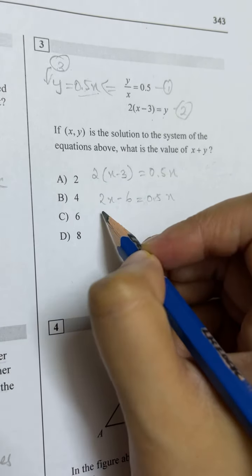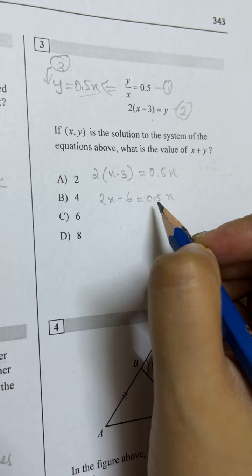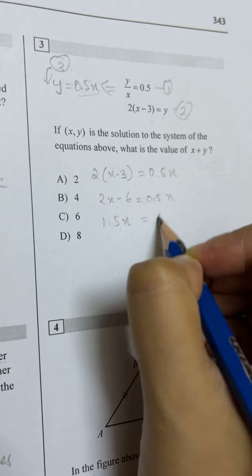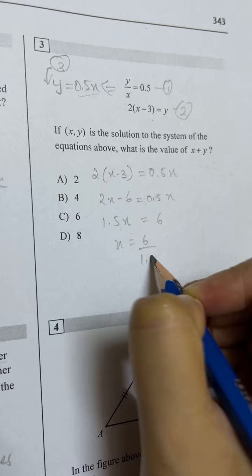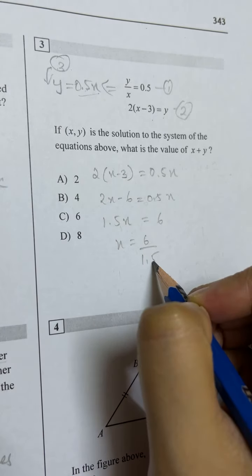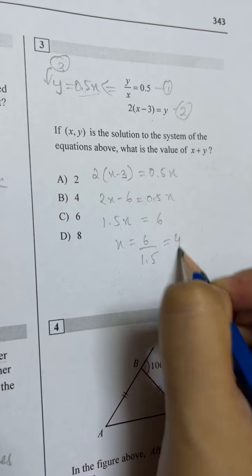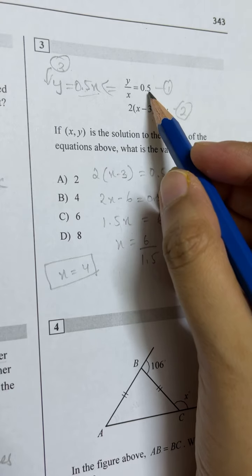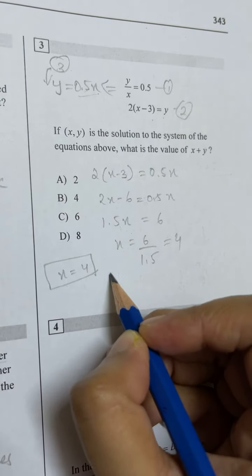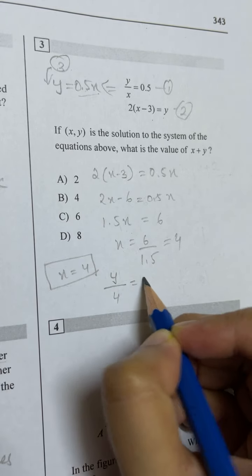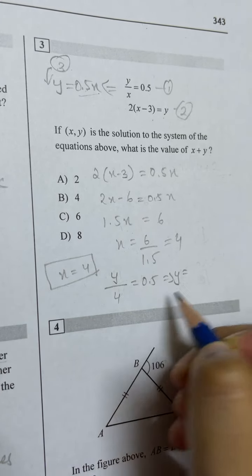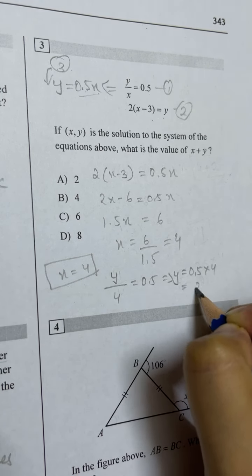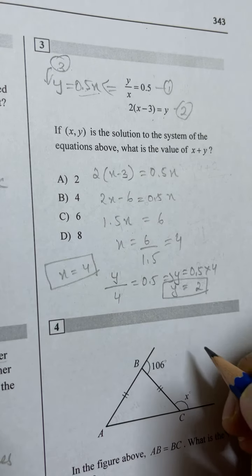So when you have 2 minus 0.5, just subtracting 0.5 from 2, you will get 1.5x is equal to positive 6. x is equal to 6 over 1.5. It's getting multiplied, so it will divide on the other side. 6 over 1.5 will give you 4. So you have got the value of x as 4. So just substitute back in equation 1 to get the value of y. So that's y over 4 equals 0.5. So y is equal to 4 multiplied by 0.5. That's equal to 2. So your y is equal to 2.